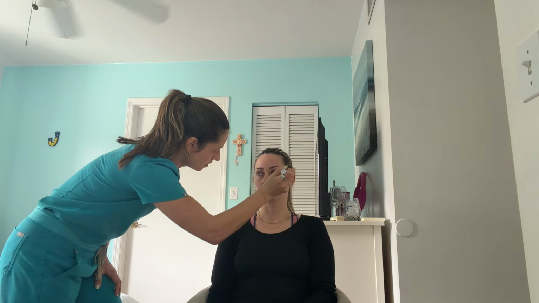Now I'm going to be checking her pupils. I'm going to be using my pen light, shining a light in her pupils to check for light and accommodation. Open your eyes for me. Look at me. Very good. Her pupils are about a 5, but once light is shined into the eyes, they constrict to about a 3. Here, I see the pupils are PERRLA: equally round, and reactive to light and accommodation.